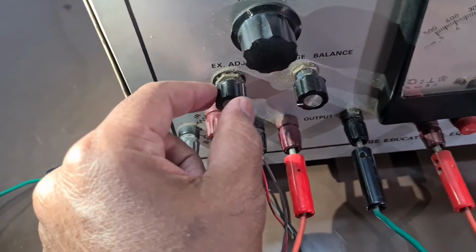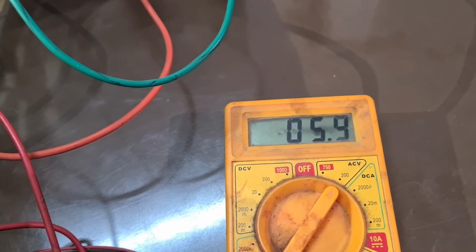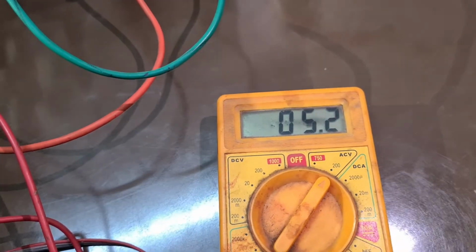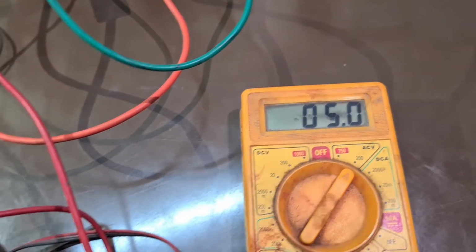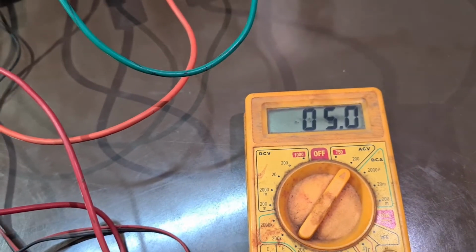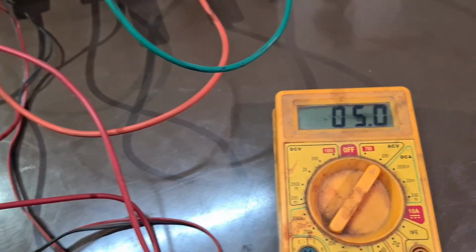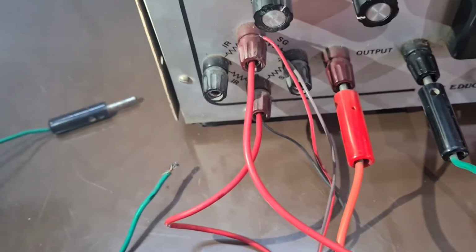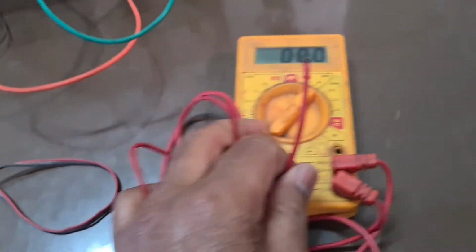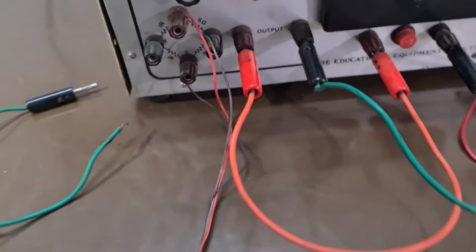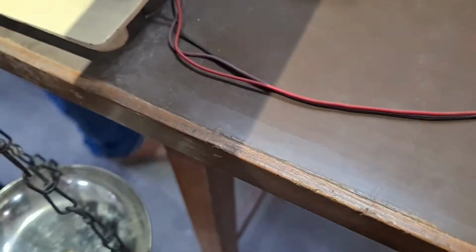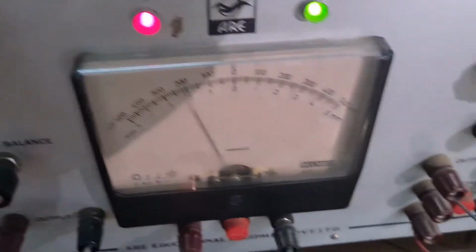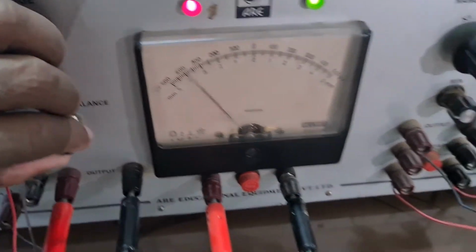So we'll adjust the external adjustment to give an excitation voltage of 5.0 volt. Okay, so we have given an excitation voltage of 5 volt between point 1 and 3. Now we'll keep it out. Now we'll balance the bridge without loading condition. It has to be at zero. Bridge balance at zero position.